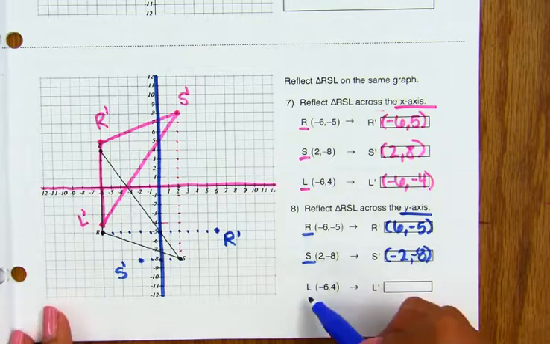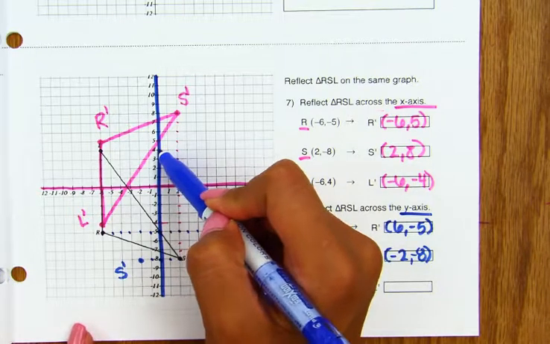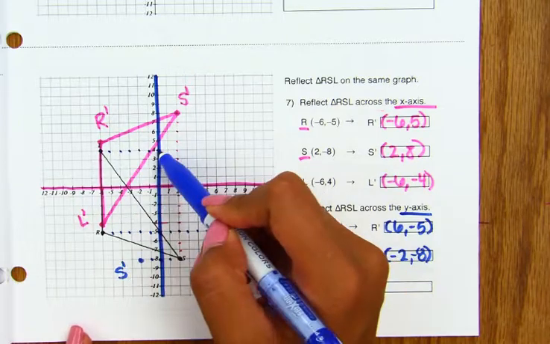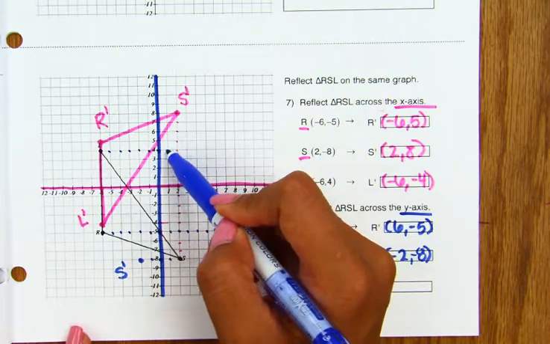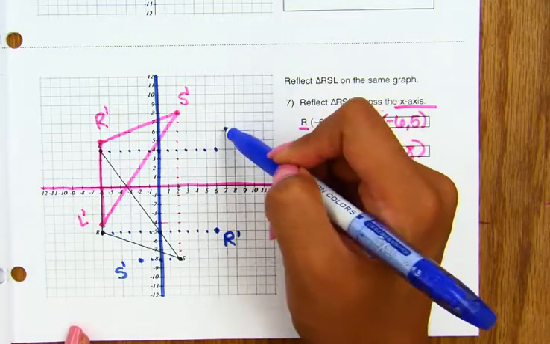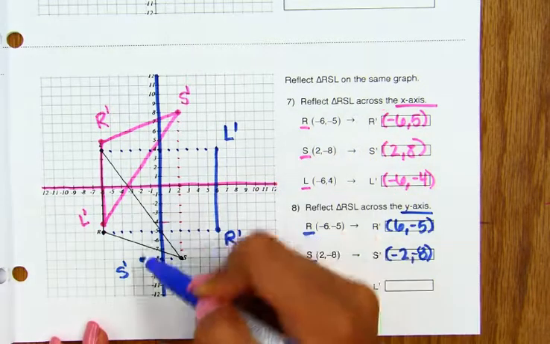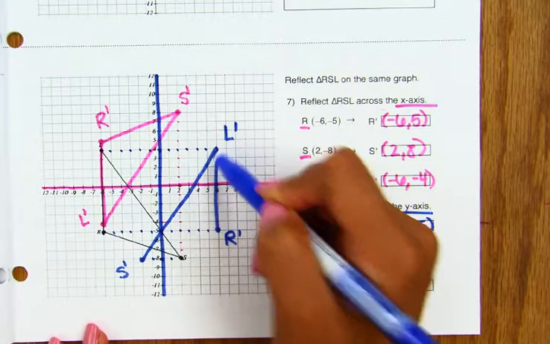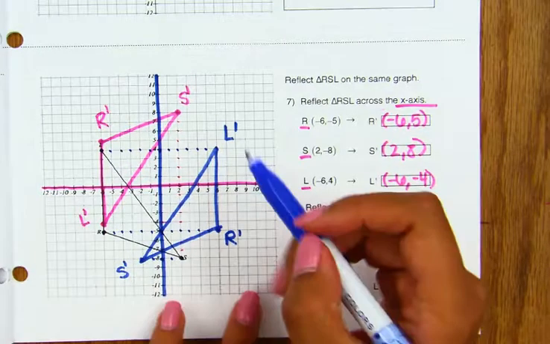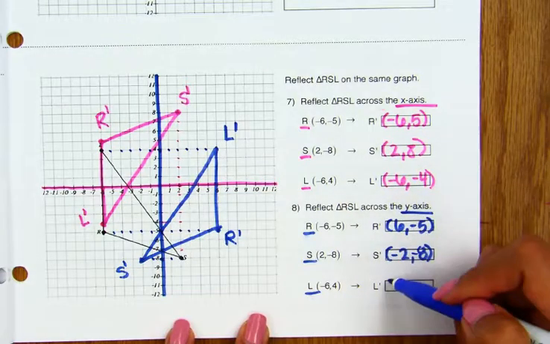And last but not least, for L, we have, where's L? It's right here. Lining it up with the y-axis, it's moving 1, 2, 3, 4, 5, 6 to the left. So I must move in the opposite direction and go 6 to the right. 1, 2, 3, 4, 5, 6. So we're going to label that L prime. So now all I have to do is go ahead and connect the points, and that would be my reflection across the y-axis. But almost forgot, the ordered pair for L prime would be 6, 4.